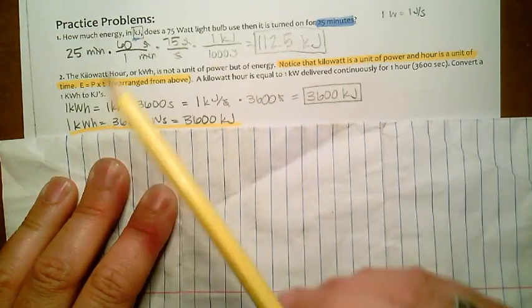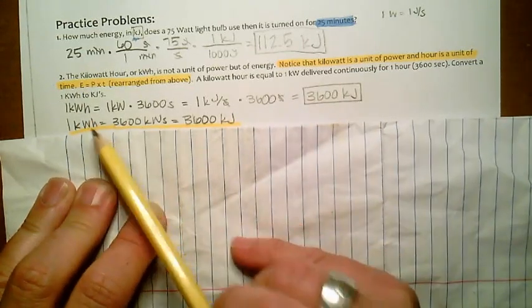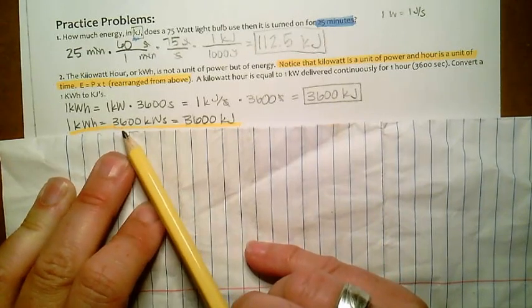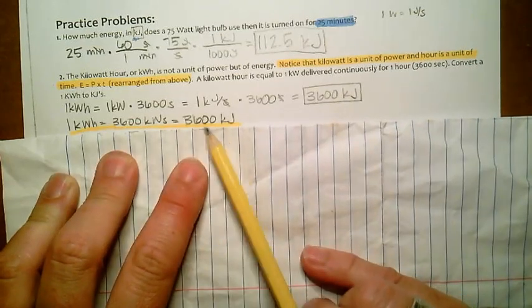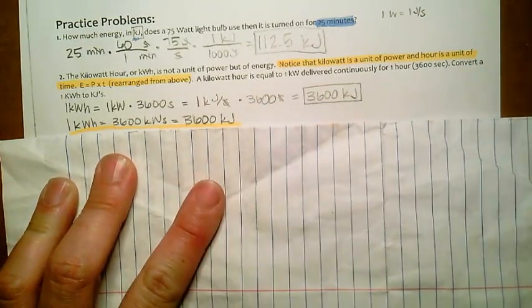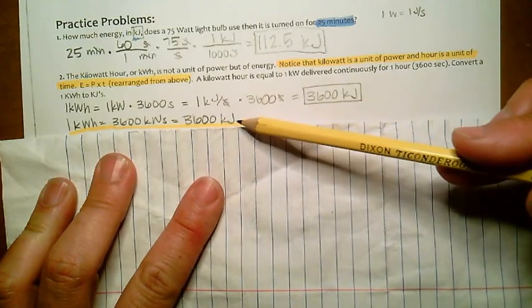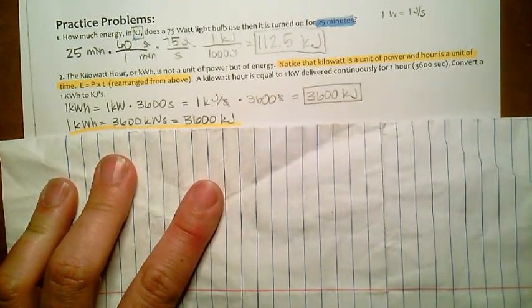And one thing that I want you to know is that a kilowatt hour is 3,600 kilowatt seconds, or 3,600 kilojoules. And we are going to be asked about this. So we're just setting up this equivalency for the next problem. It will help us solve the next problem.